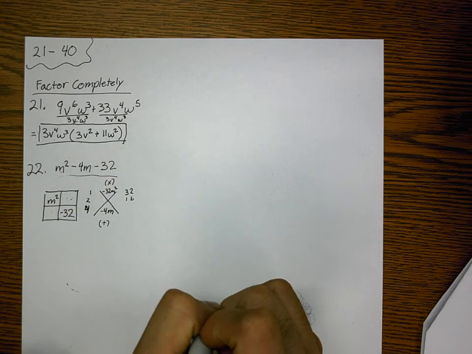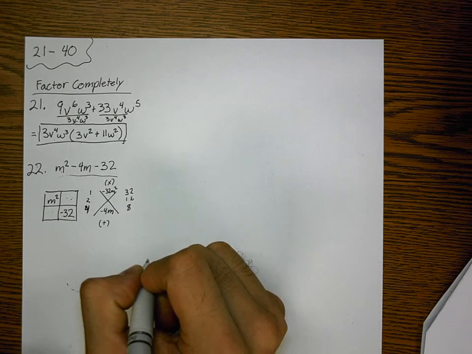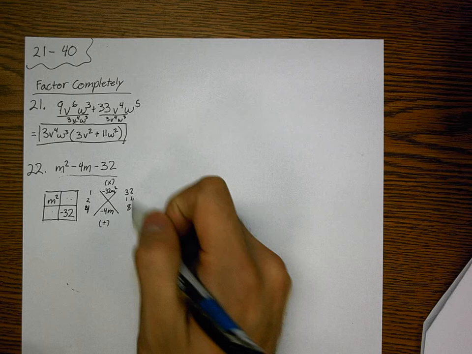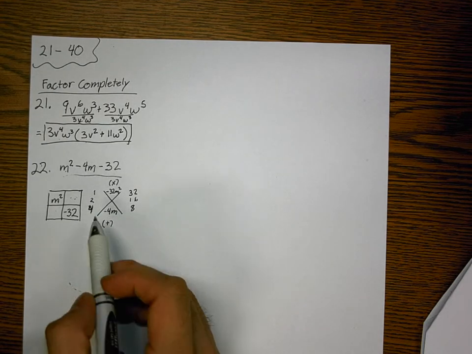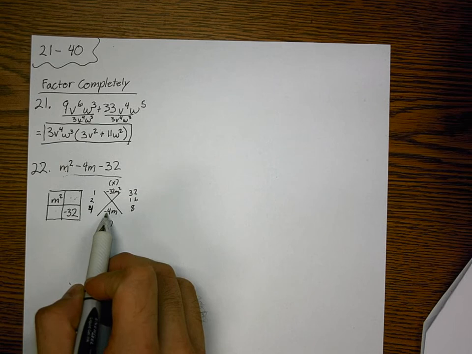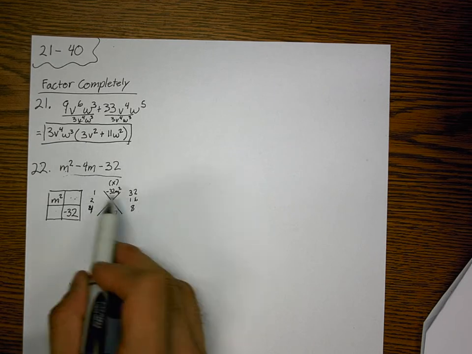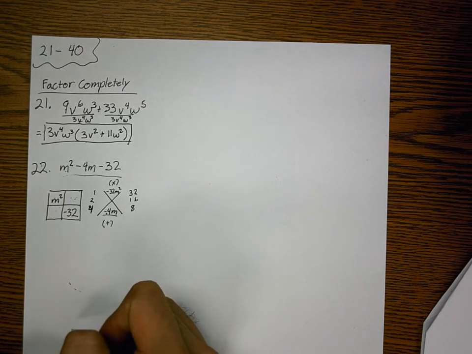So I move on to 4. 4 and 8. And then 5 does not work, 6 does not work, 7 doesn't work, and then I would just start repeating. So once I have all these factors out, I look at which ones added together would be negative. But again, I have to make one of these negative in order for it to be negative 32. So I know that there's supposed to be a difference of 4.